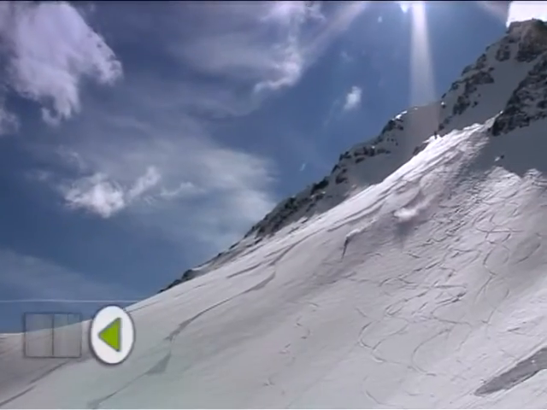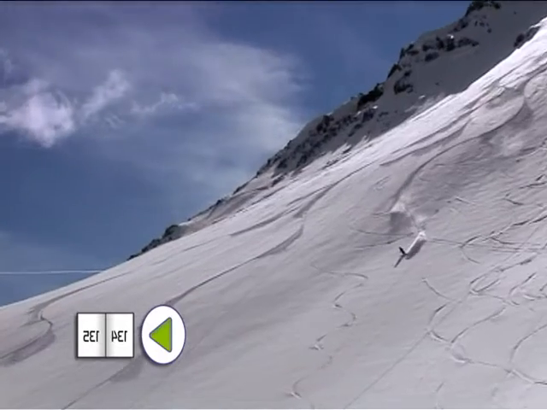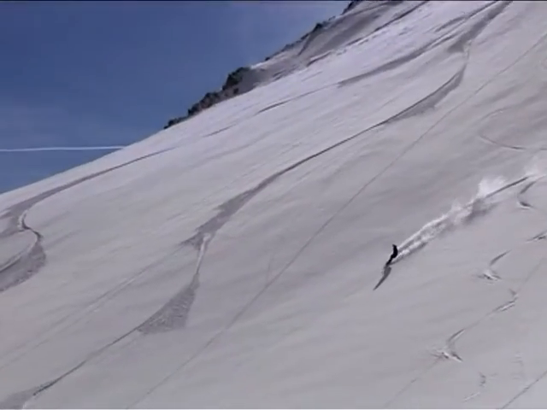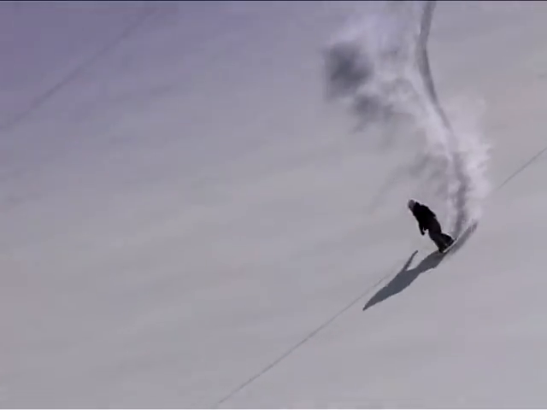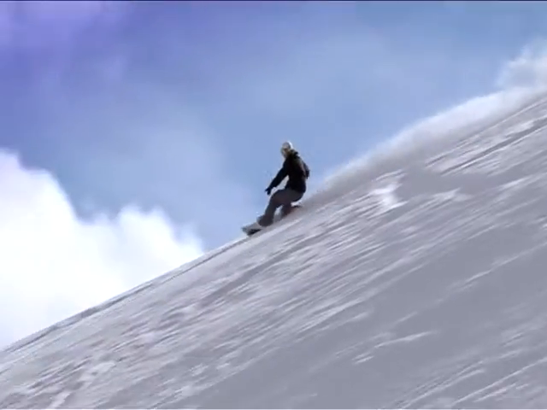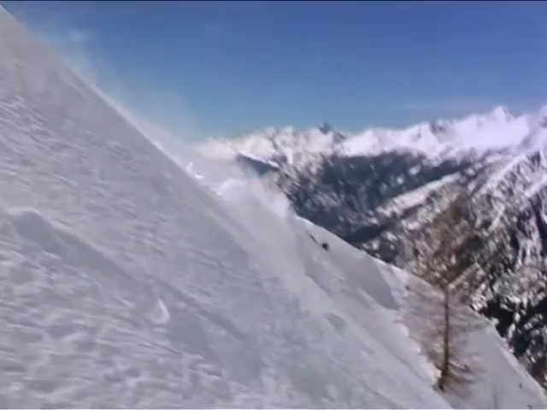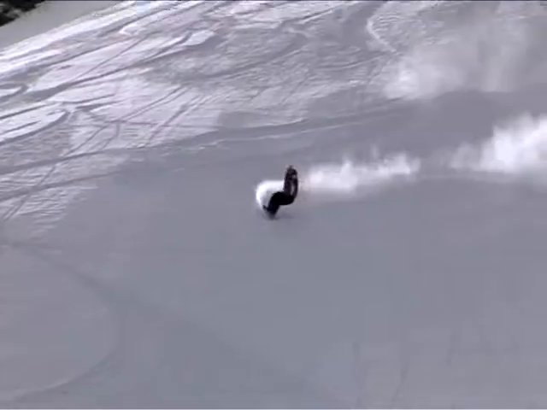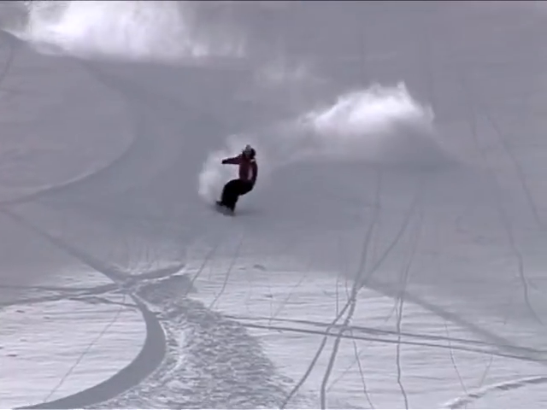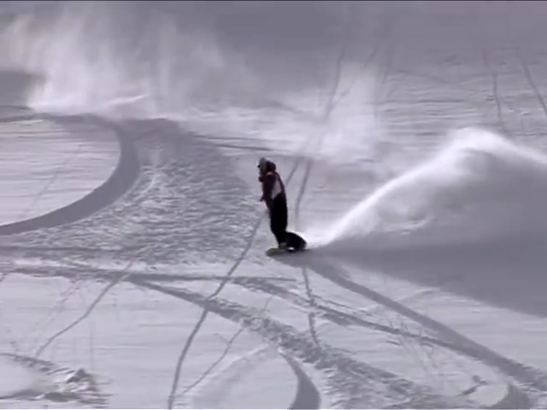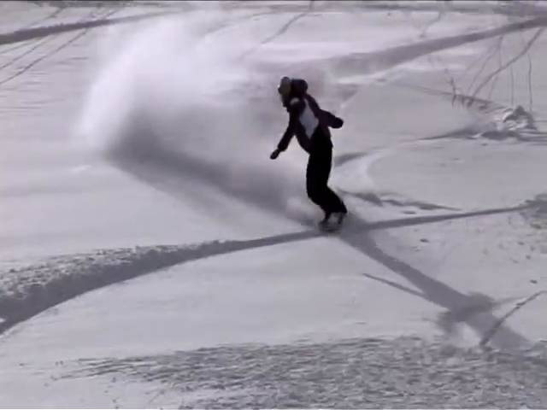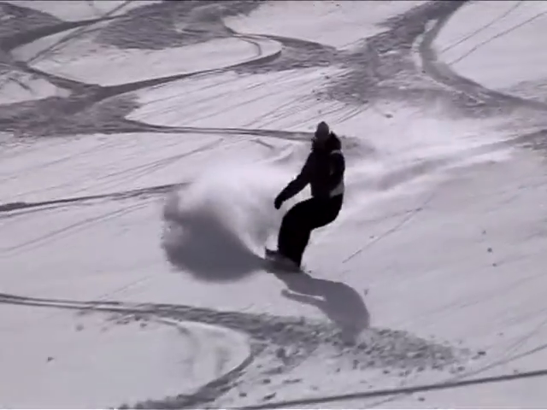Cutting deep, fresh turns through untracked powder is every snowboarder's dream and is one of the greatest feelings you can experience on a board. Though riding powder may look effortless and easy, your first forays into the steep and deep may tell a different story. The technique for riding powder is very similar to the technique used for riding on the piste. A few minor adjustments are made to suit the deeper, softer snow conditions.